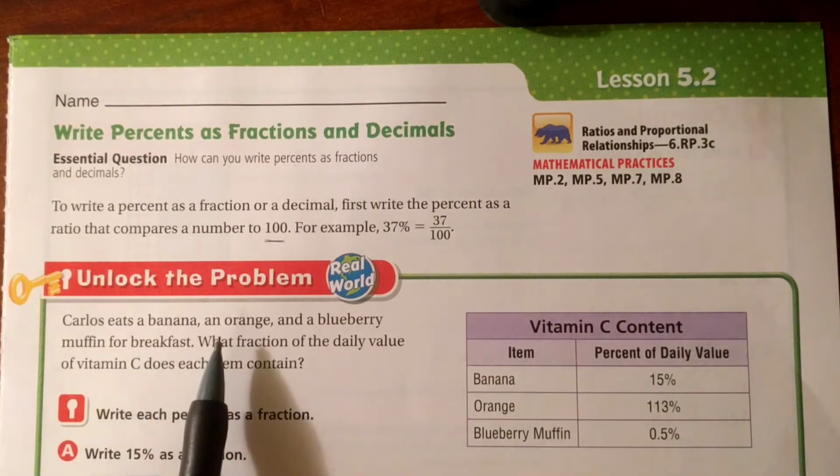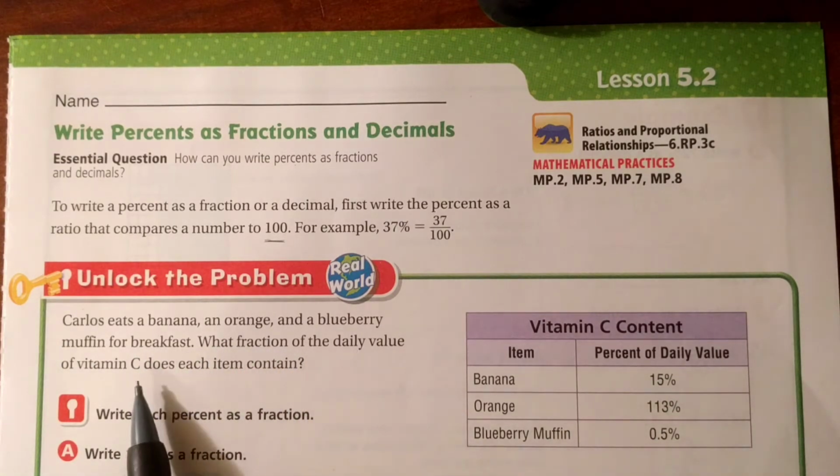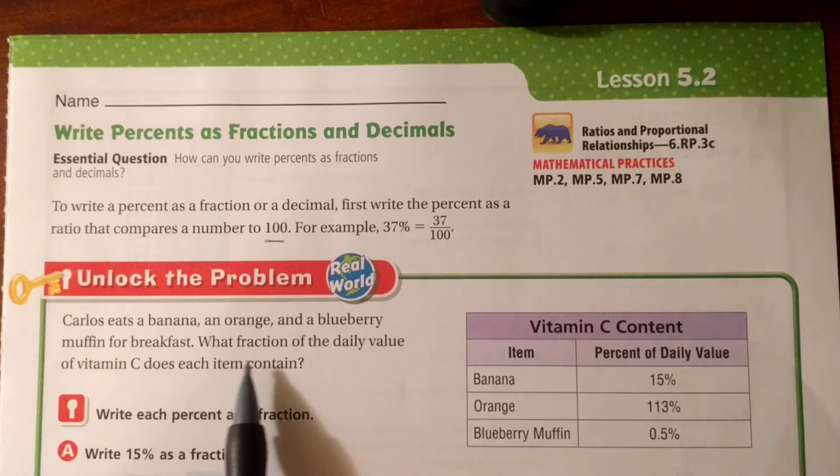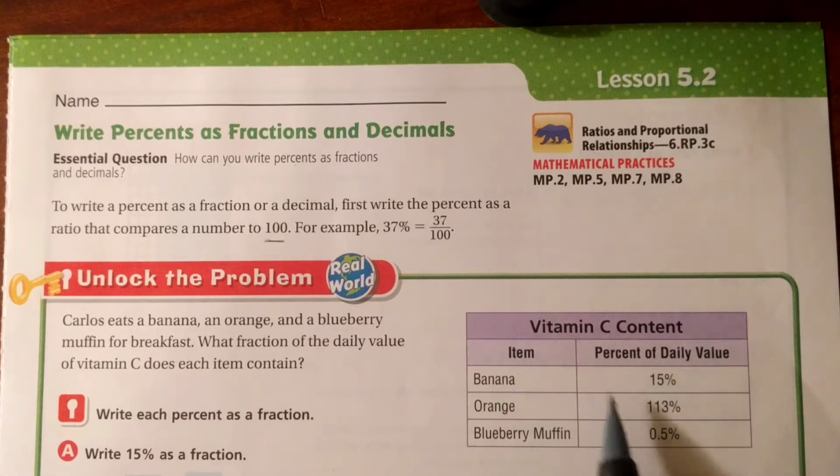Carlos eats a banana, an orange, and a blueberry muffin for breakfast. What fraction of the daily value of vitamin C does each item contain? So over here in our table, we have a banana. Oh, I see. Just a banana, not a banana muffin. I thought they were all muffins. All right. A banana, an orange, and a blueberry muffin.